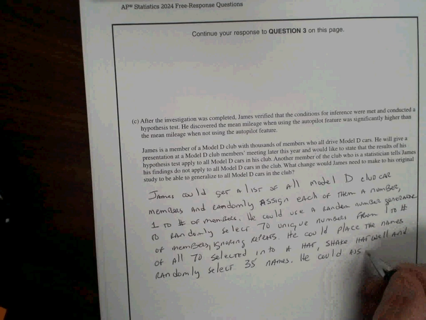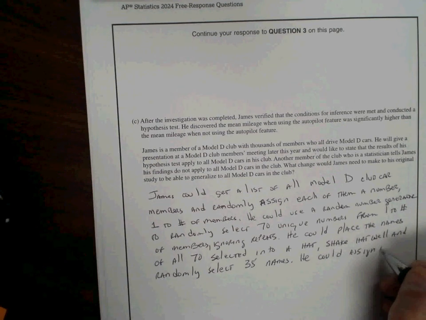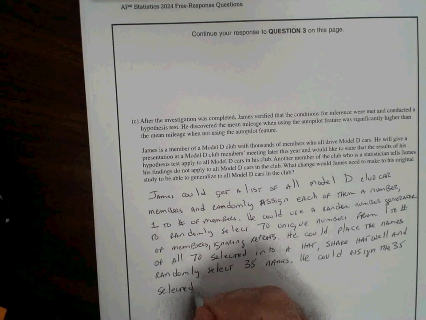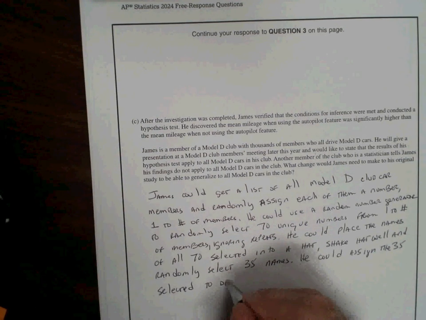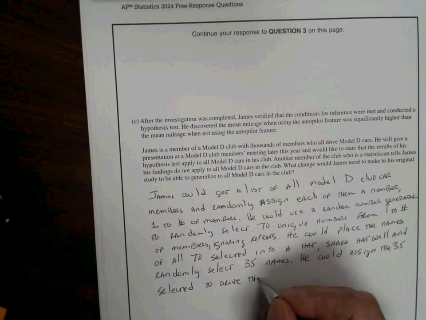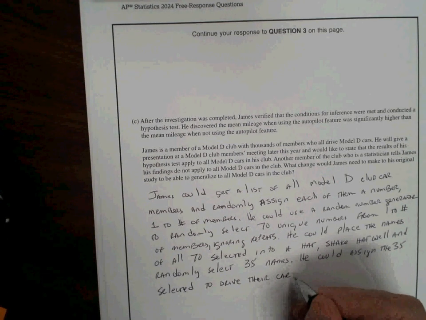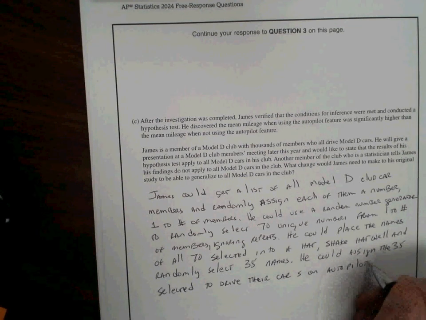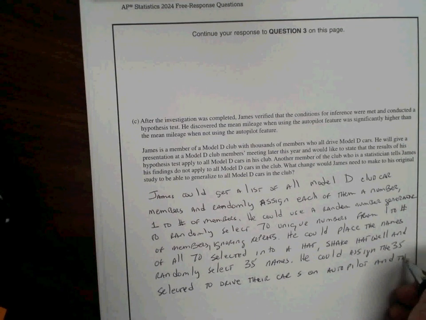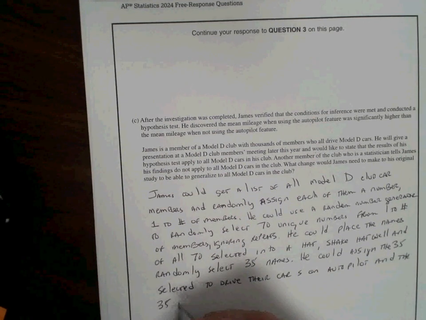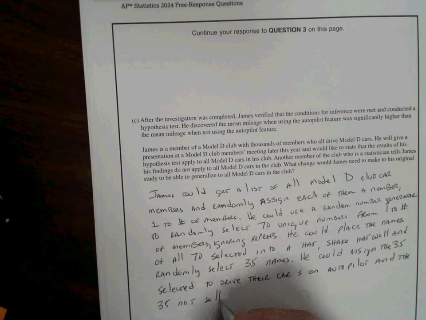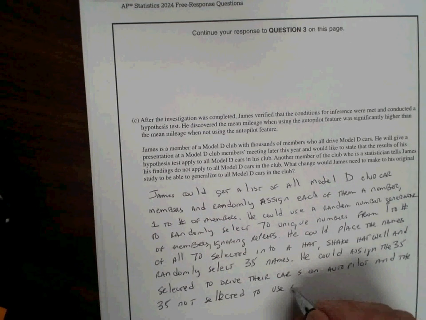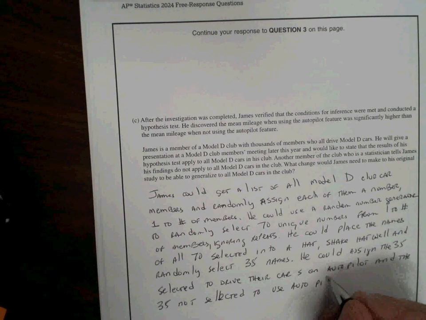He could assign the selected ones to drive their cars on autopilot and the 35 not selected to not use the autopilot.